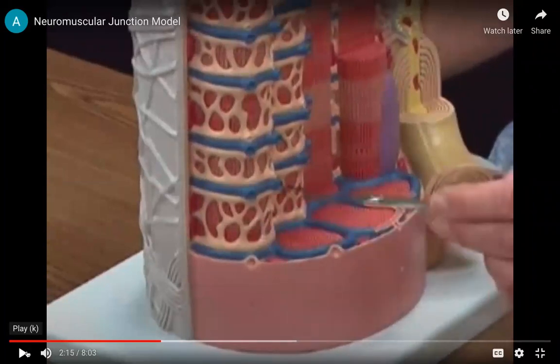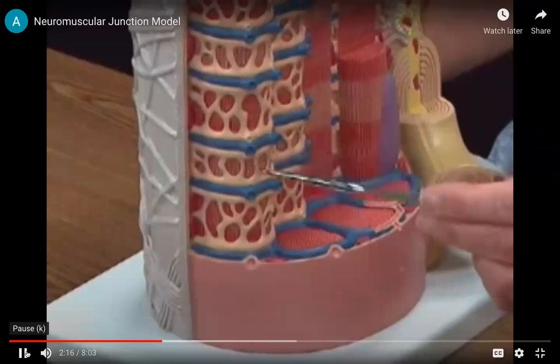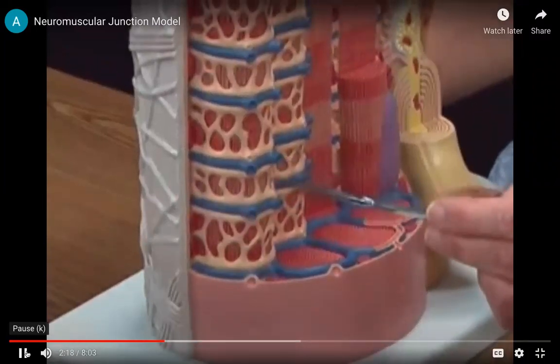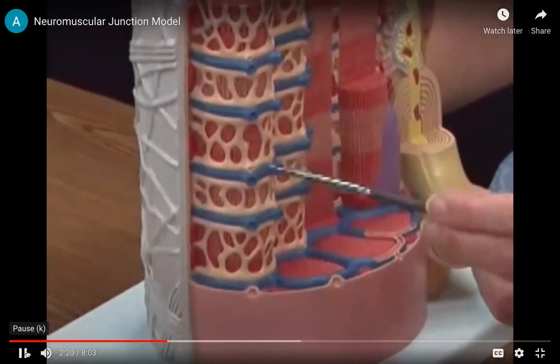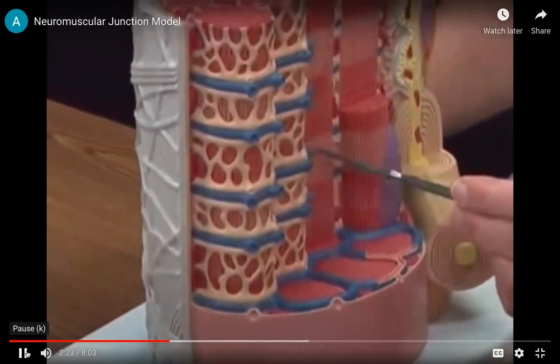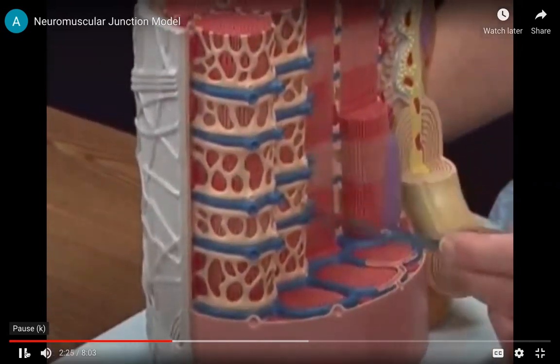And remember, the sarcoplasmic reticulum stores calcium. The sarcoplasmic reticulum contains calcium. And in this model, you can see it as this tan net-like material.